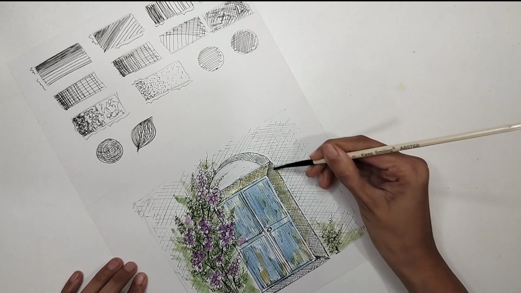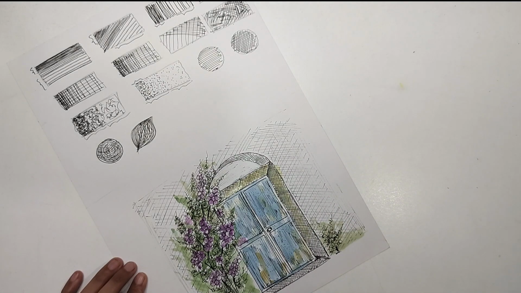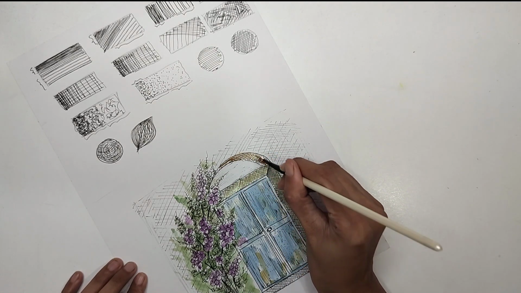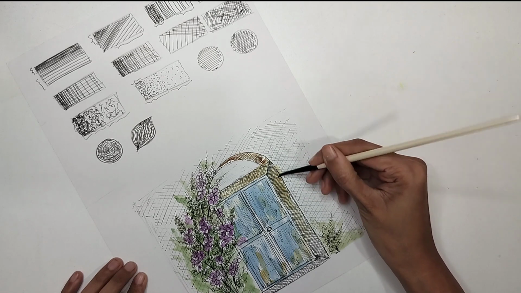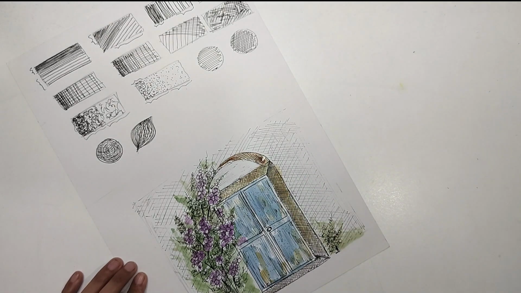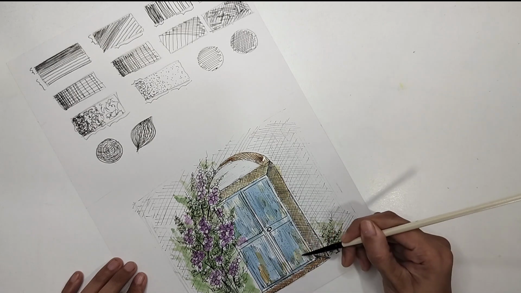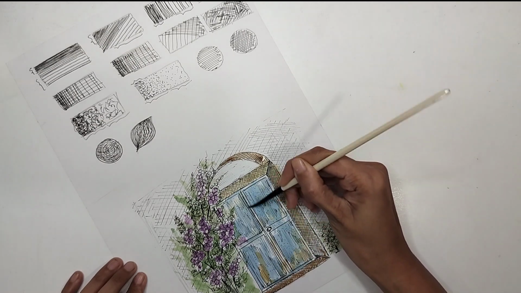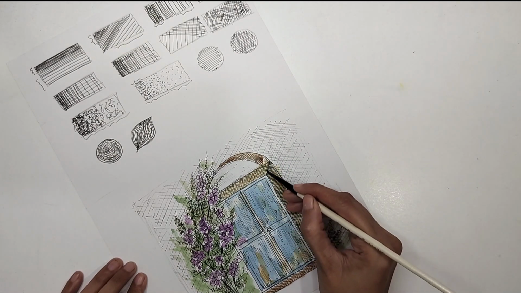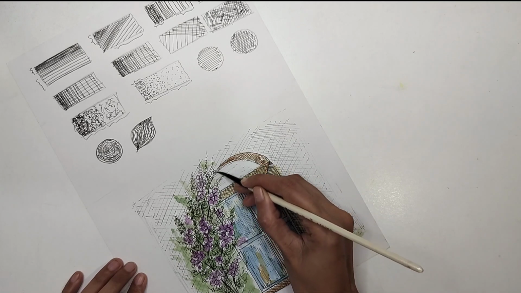Now you can use a different color for the frame. I'm using a brownish greenish kind of color for the frame area. I have used blue color for the door, purple color for the flowers, green color for the leaves. So something like this you can do at the end to add some extra effect.